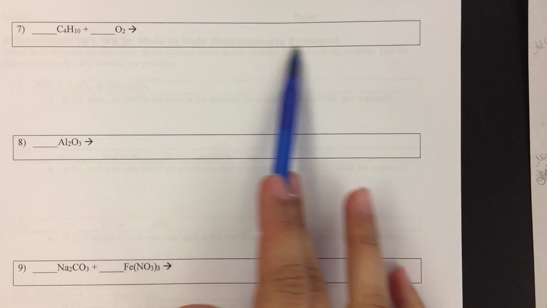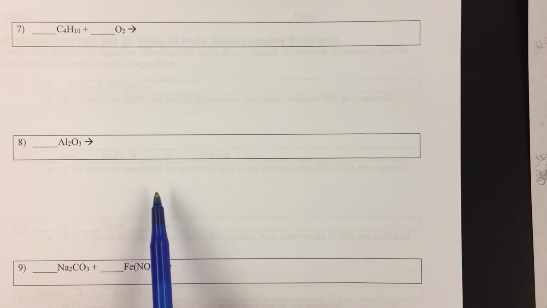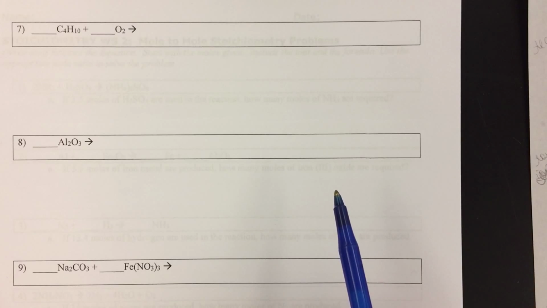We're looking at the back of Stoichiometry Worksheet 1, and if you're looking at the back, the only difference you're going to notice here is that there are no products listed. So you need to decide what type of reaction am I looking at and what are the products going to be.